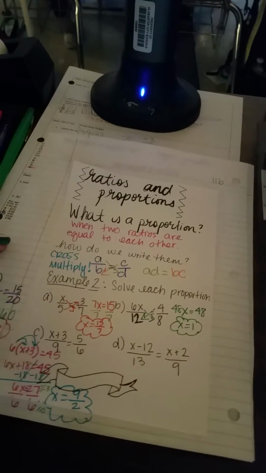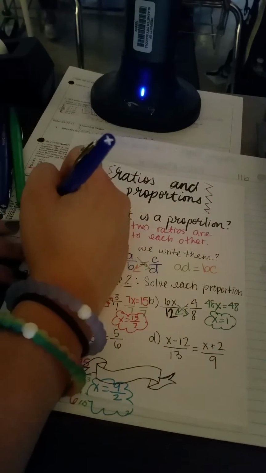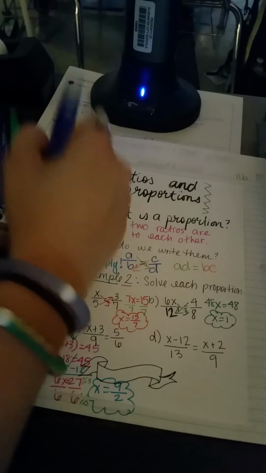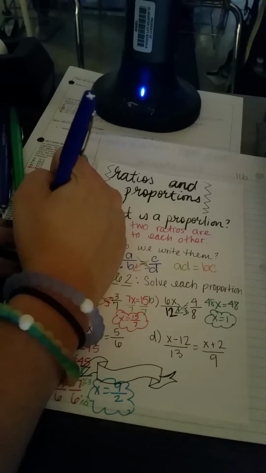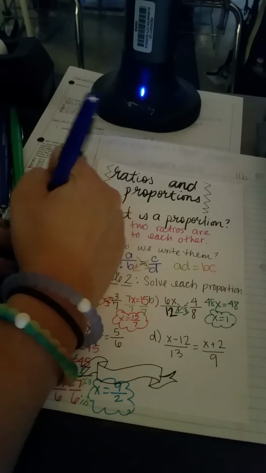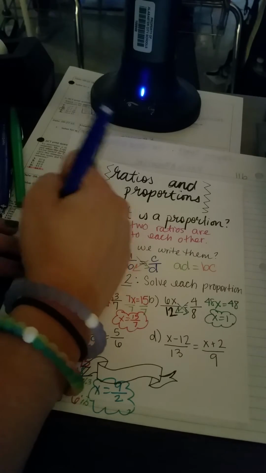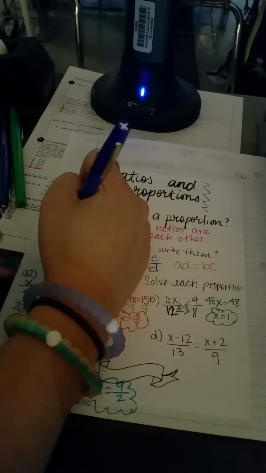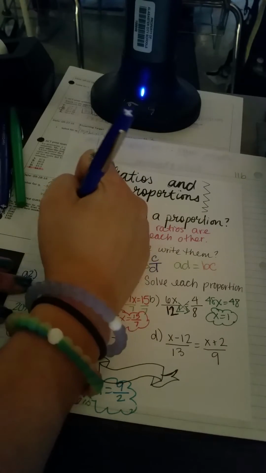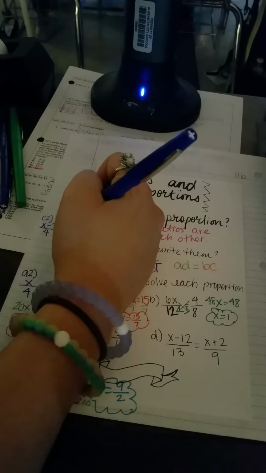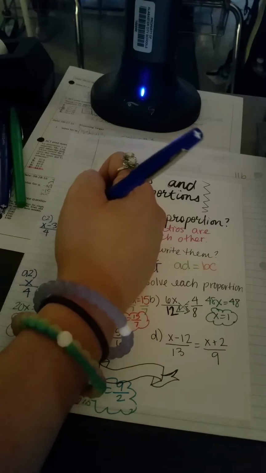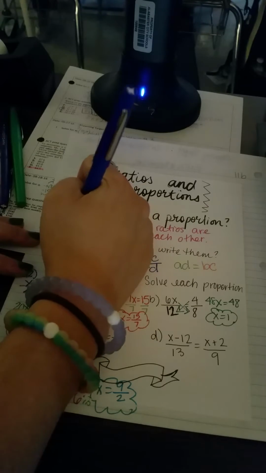Alright, so I'm going to write C over here. I'm going to call it C2. I'm going to say x minus 3 divided by 4 equals 7 divided by 5.